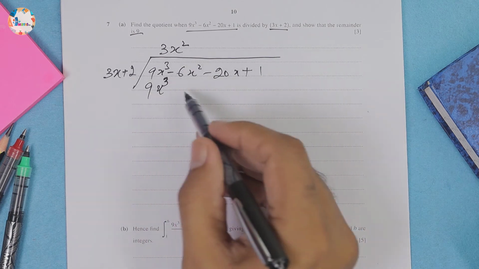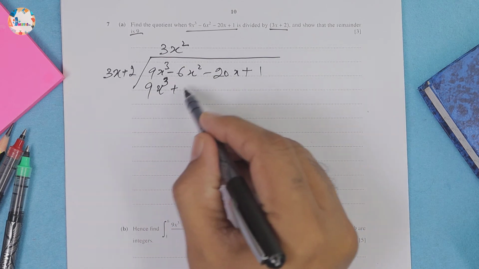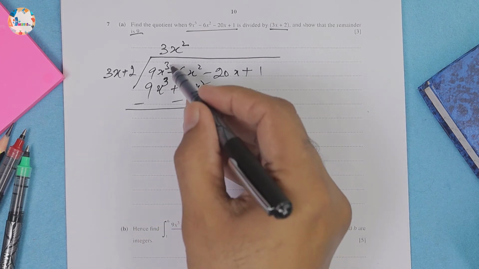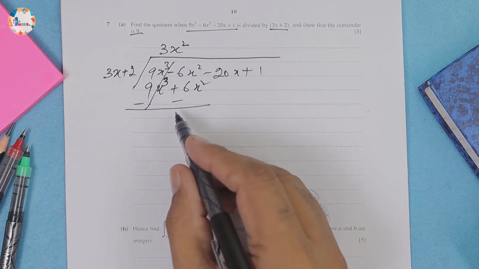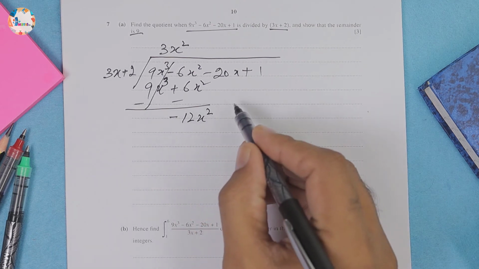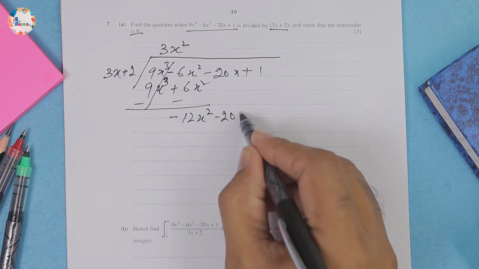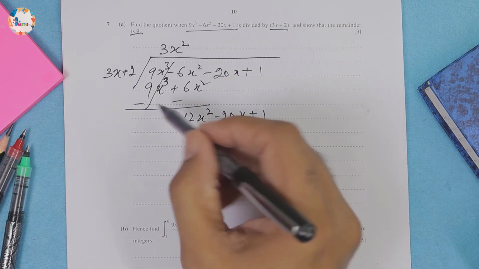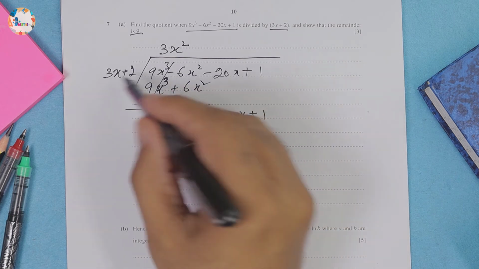and plus 6x squared, and now we can subtract. The sign is changed and this will be cancelled. Next will be minus 12x squared and minus 20x plus 1. Now we can multiply this with minus 4x to get this.